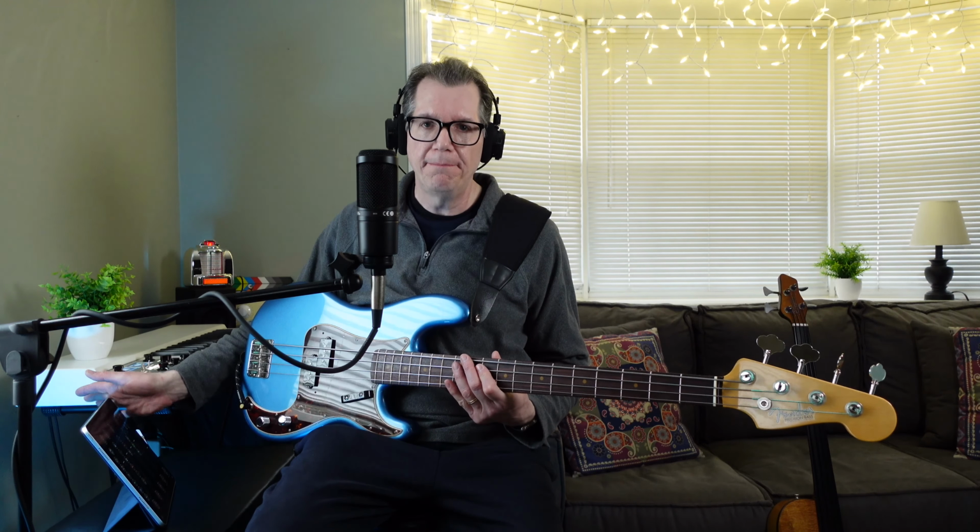The signal chain is a Fender American Original 60s Precision Bass. It's going directly into a Universal Audio Volt 276 interface, which communicates back and forth with an iPad Pro through a USB-C hub. I'm using an Audio-Technica mic that's going to a Focusrite Scarlett 18i8 interface, but I'm only using that as a mixer to go right into the camera.